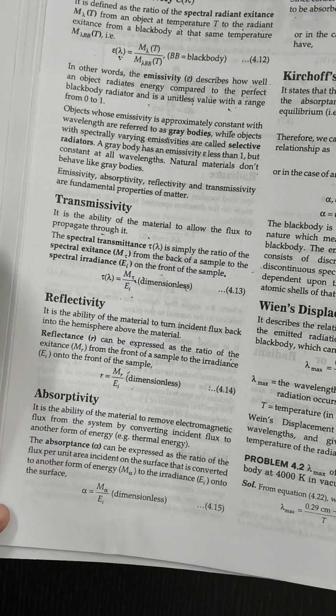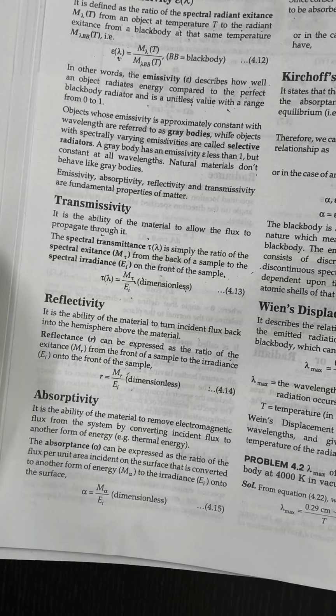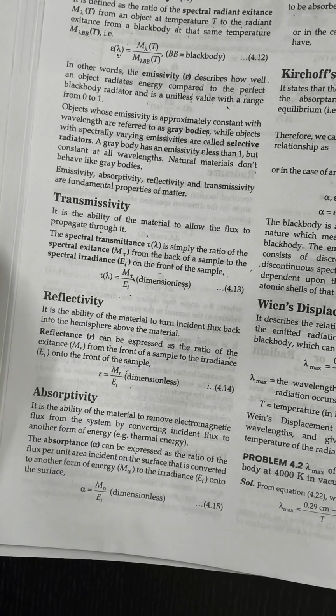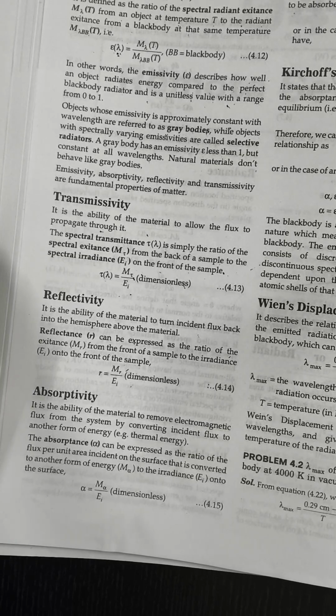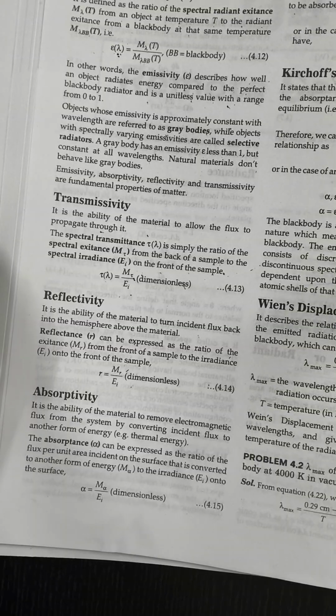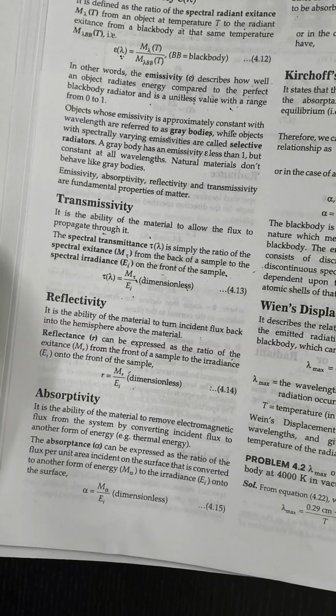For example, healthy vegetation reflects very little blue and red light because chlorophyll absorbs it, and a large amount of NIR radiation due to the internal structure of leaves. We discussed in an earlier video about NIR use in vegetation mapping.